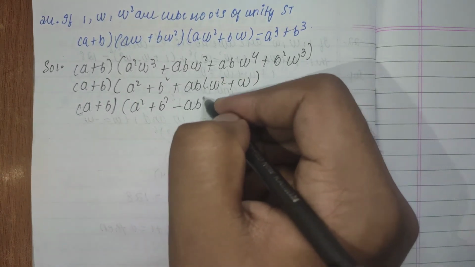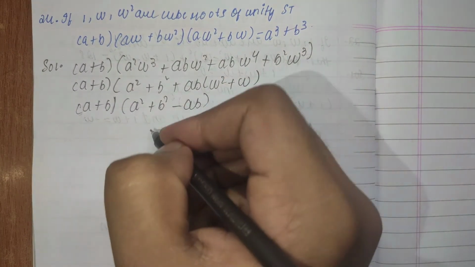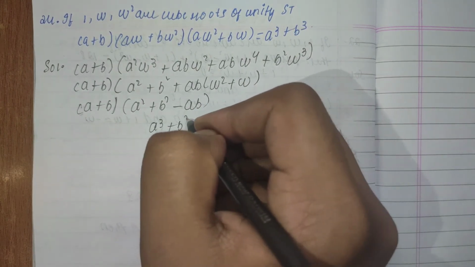This is minus ab. So this is the a cube plus b cube formula. Thus proved.